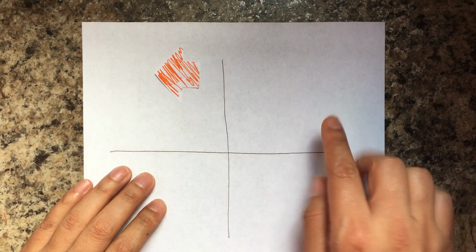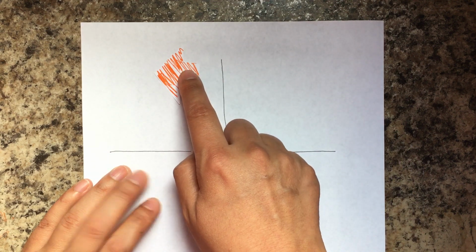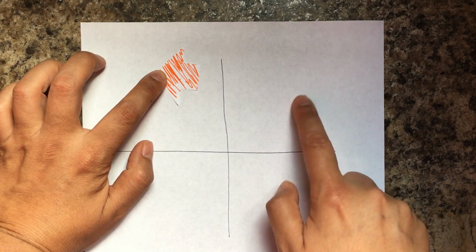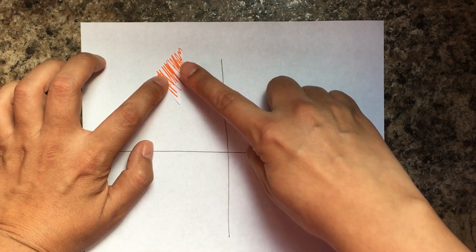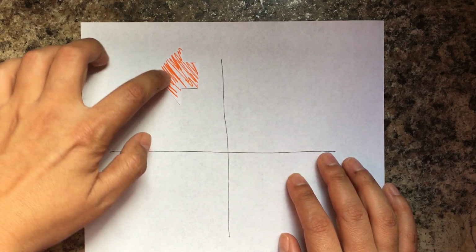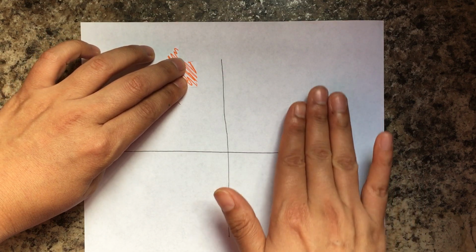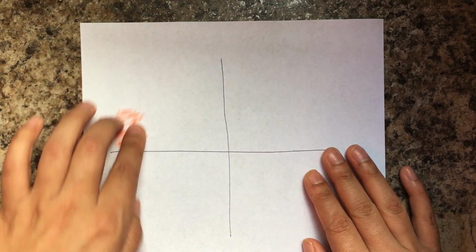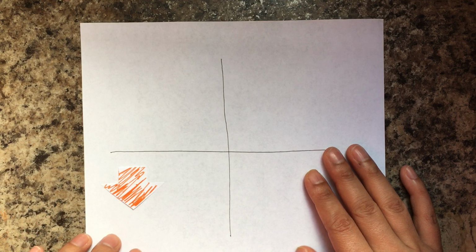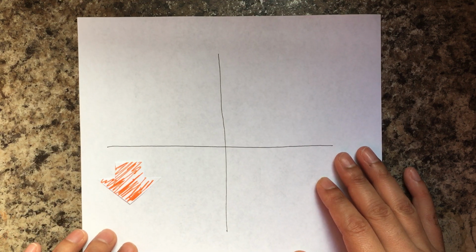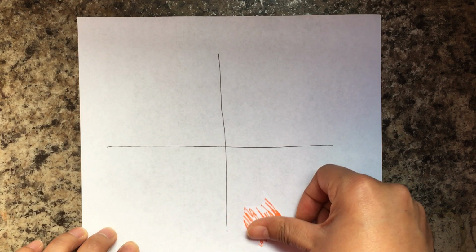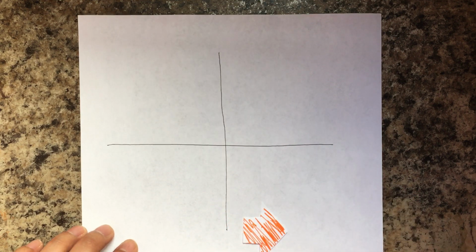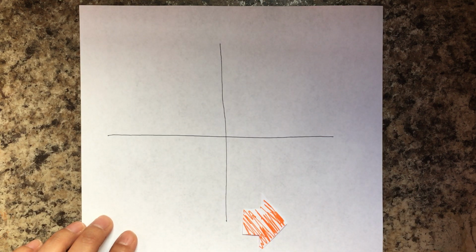So if this figure starts in here and then moves in here, that's 90 degrees. If it moves from here halfway around the circle, that's 180 degrees. And then three-quarters is 270 degrees.